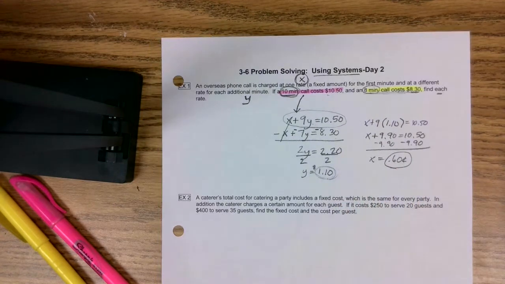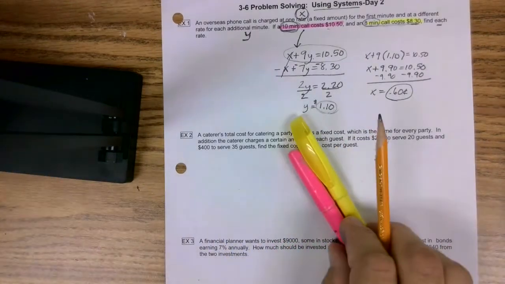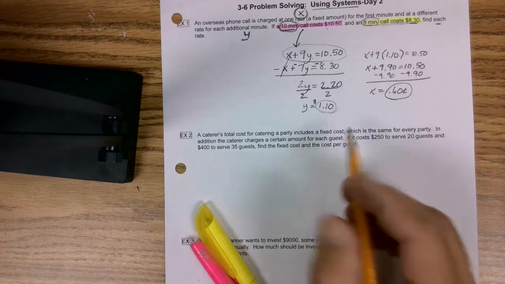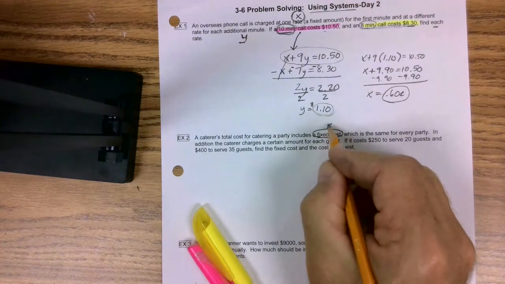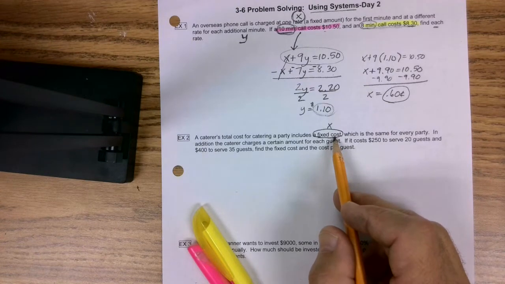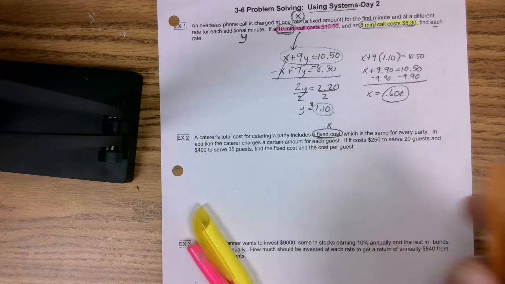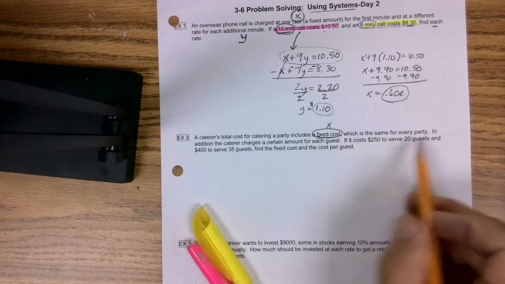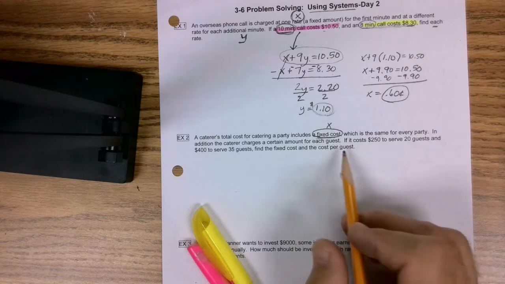60 cents. All right. Only 3 problems. Not bad. So again, I'm going to use these colored markers. I think it helps teach. A caterer's total cost for a catering party includes a fixed cost. Remember that? Fixed rate, fixed cost, which is the same for every party. So if this catering company shows up, they're just going to charge you a certain amount of money just for showing up. It's kind of like a plumber. Boy, they totally get you for that first, just to show up could be $100, which is the same for every party. In addition, the caterer charges a certain amount for each guest. Thank God for plumbers, though.